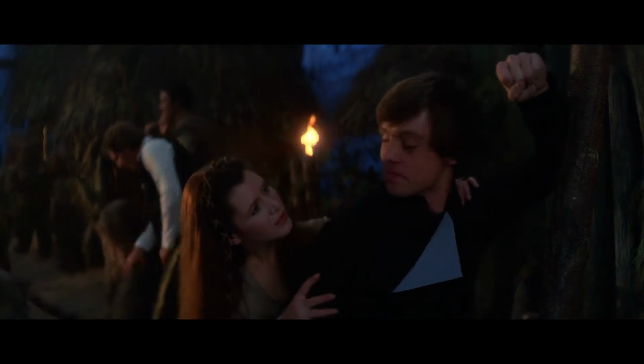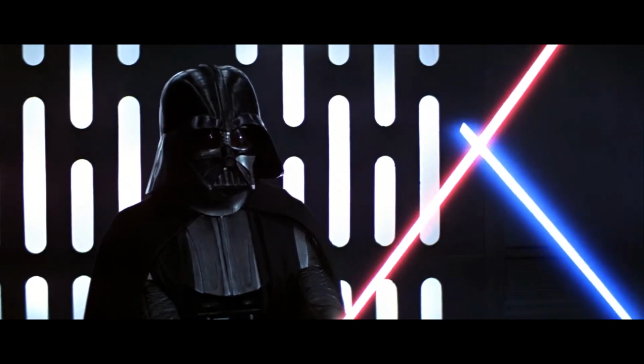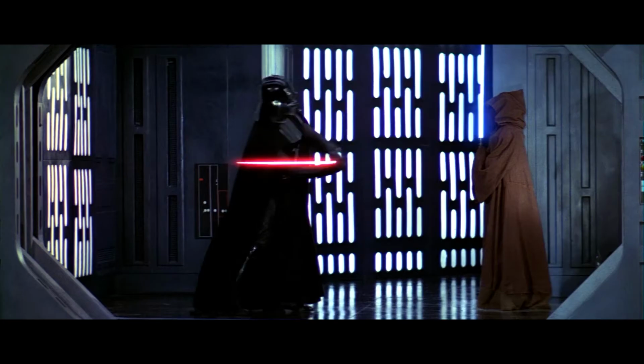A great example of this is when Obi-Wan versus Darth Vader on the Death Star, when Obi-Wan becomes a Force ghost to guide Luke on his quest to become a Jedi.